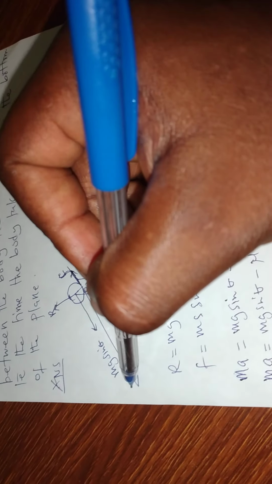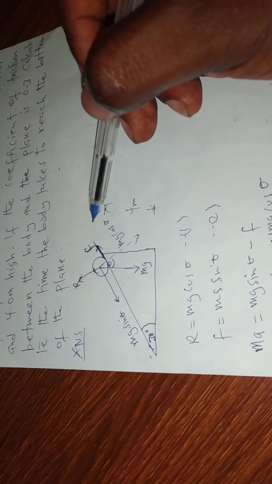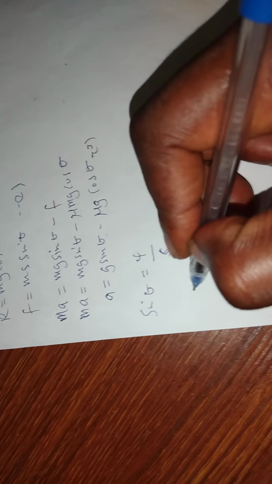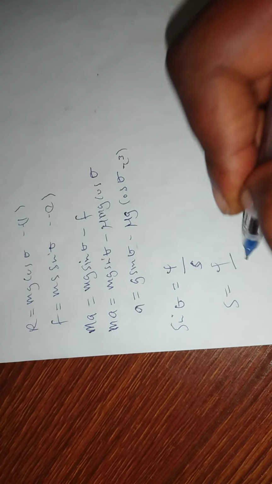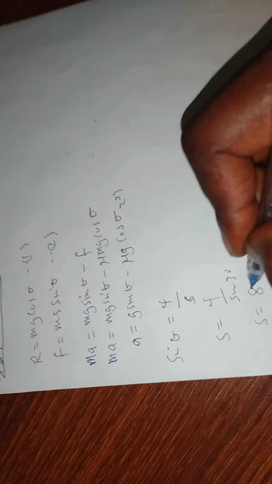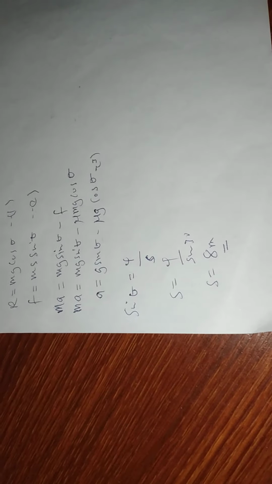Then from the diagram, we can also see that sine of theta is equal to 4 all over the distance s, where the distance is representing the movement on the surface of the plane. Okay, so if we want the distance s, then the distance s becomes equal to 4 all over sine of the angle, which is what, 30. So the distance s becomes equal to 8 meters. So now these are the informations that we can get from the diagram. After getting all this information from the diagram, then we can move on to solve the question.